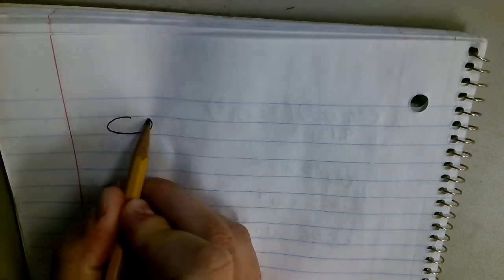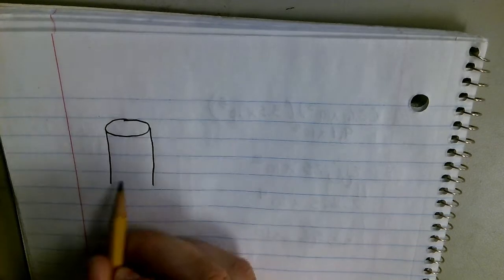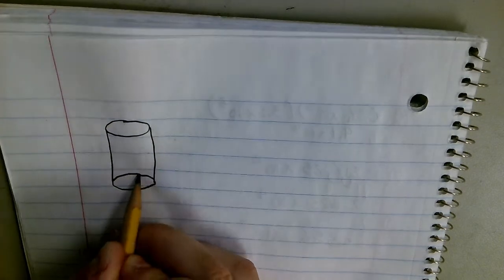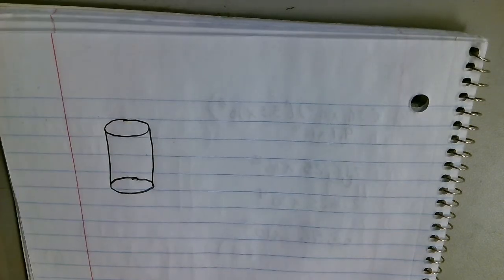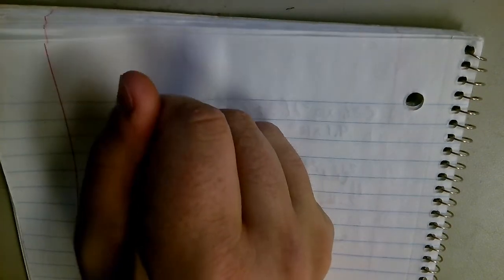So the first shape we're going to do starts with a cylinder. To draw a cylinder, you start with a circle, draw a couple lines down, and then draw another circle at the bottom. Okay? Then we're going to top that with a cone. So from the sides of the circle, just go up to a point. Okay, so it should look something like that.